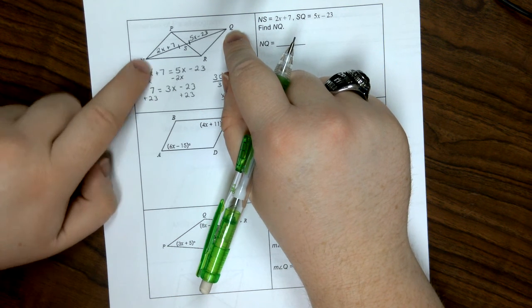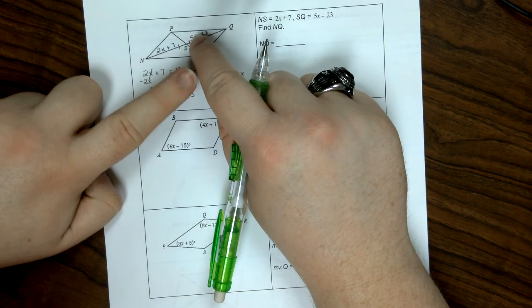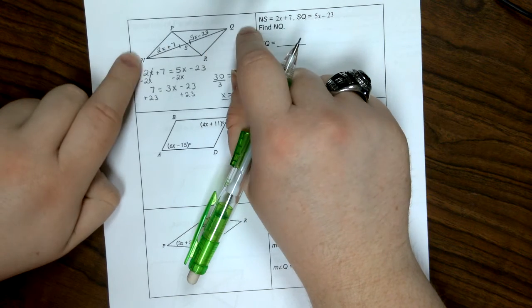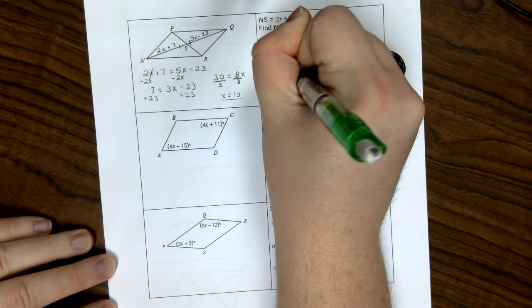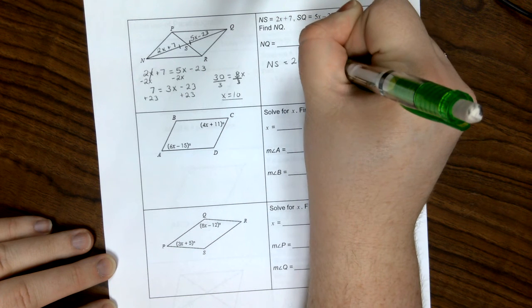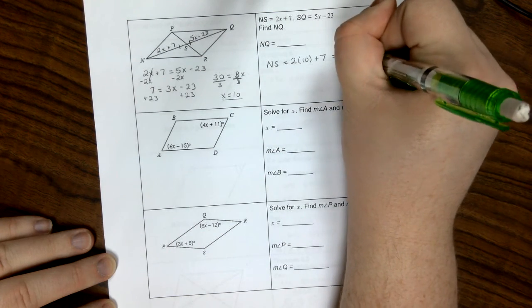So what we need to do now is to go plug the 10 into both of these, and then we'll add them together, because these are the halves, and two halves together make the whole that we need. So NS was 2x, which was 10, plus 7, and when we evaluate that, we get 27.